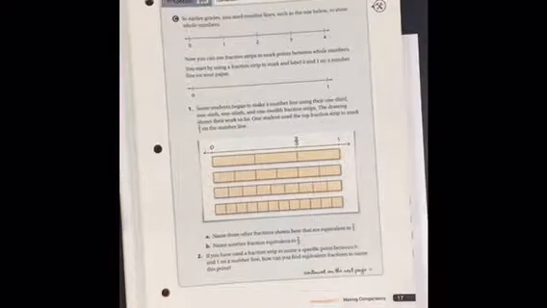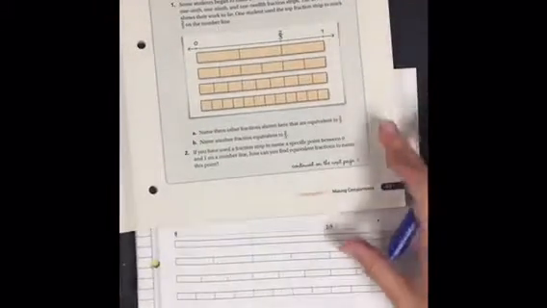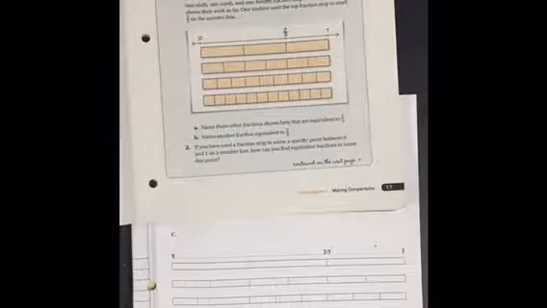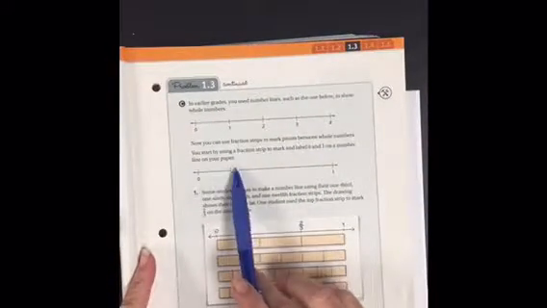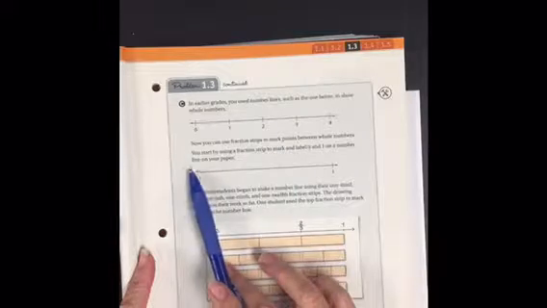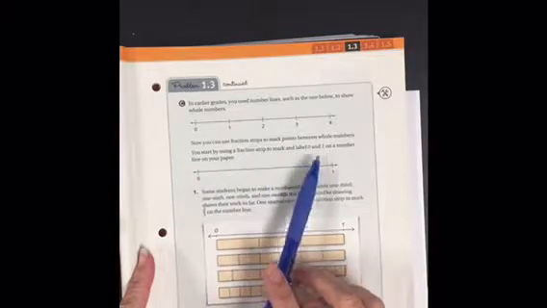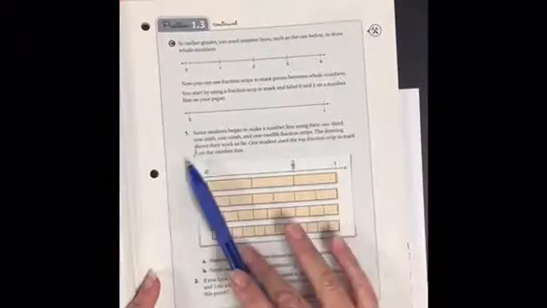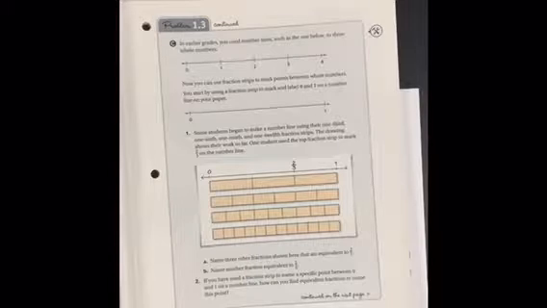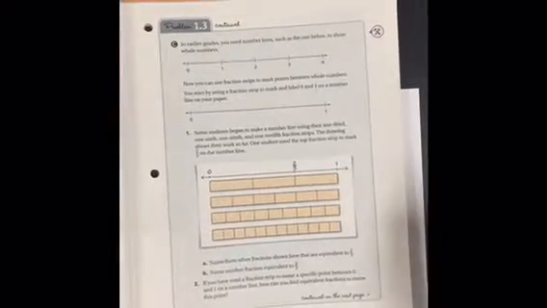So if we look over here, this is at the bottom of your paper. C says, in earlier grades you used number lines such as the one below to show whole numbers. So you looked at something like this. Now you can use fraction strips to mark points between whole numbers. You start by using a fraction strip to mark and label 0 and 1. Some students began to make a number line using their 1/3, 1/6, 1/9, and 1/12 fraction strips. The drawing shows their work so far. One student used the top fraction strip to mark 2/3 on the number line. All right, so they have marked 2/3 right here.